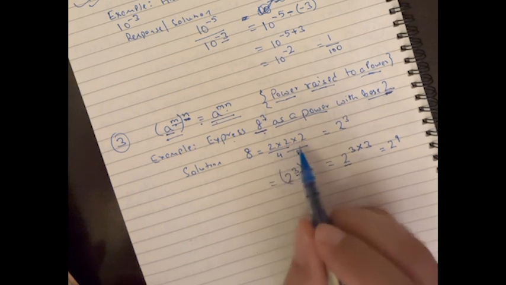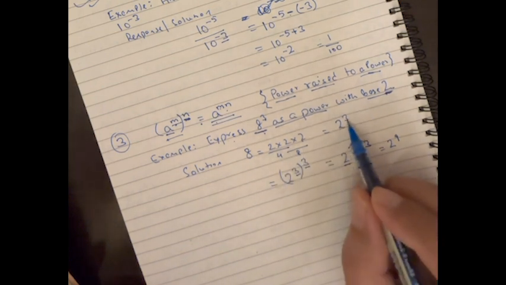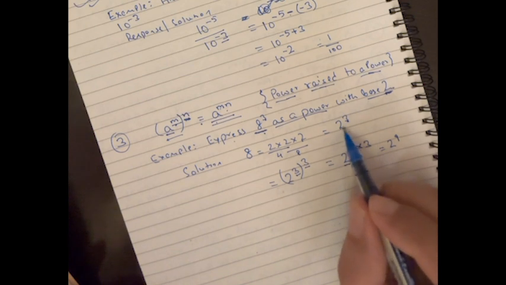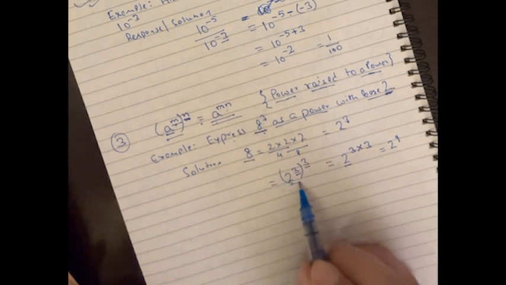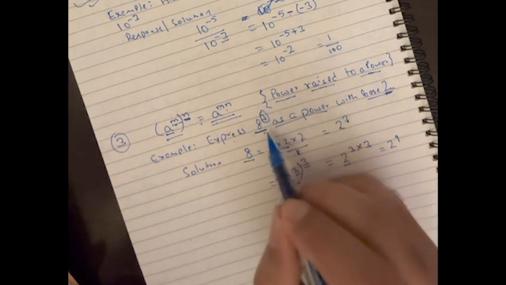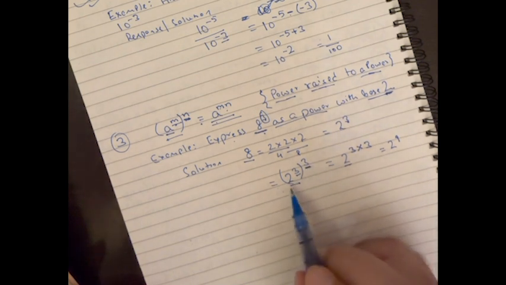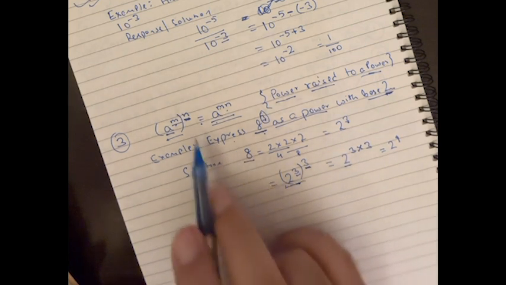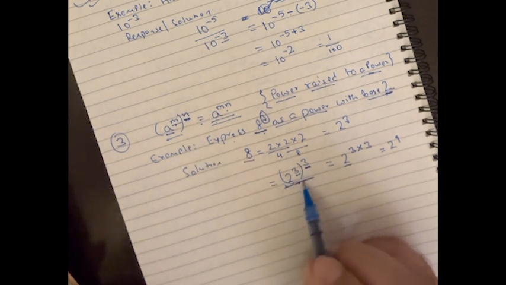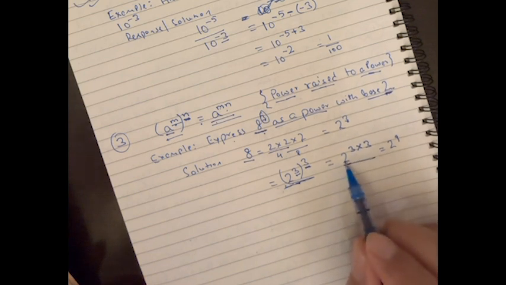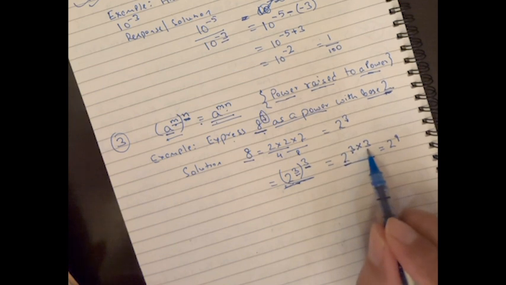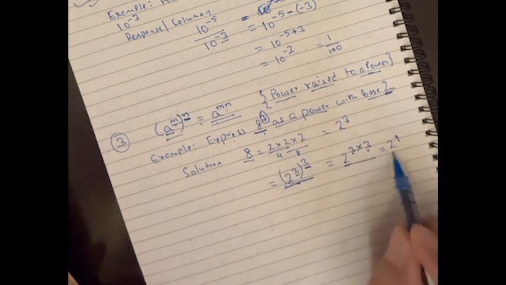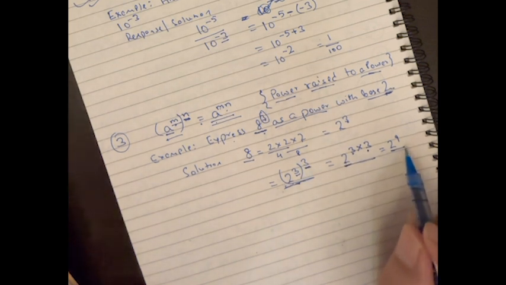So this will be 2 into 2 into 2, which is 2 raised to the power of 3. When we have this 2 raised to the power of 3 as the exponent form of 8, we write it here, and the overall 3 as the power we write over here. Following the law of exponents, power raised to a power, this gets converted into a raised to the power of m multiplied by n, and this will be 2 raised to the power of 9. This is your answer.